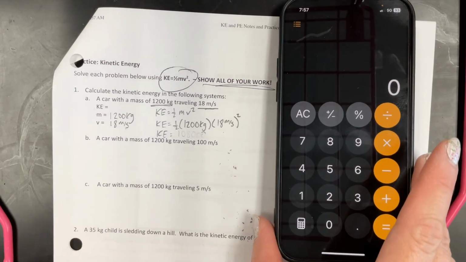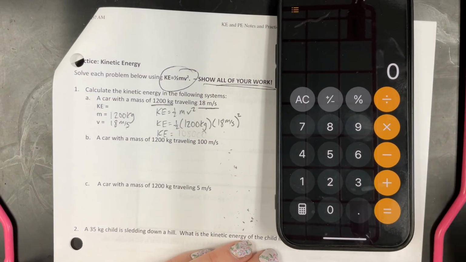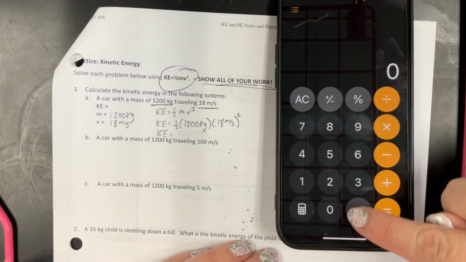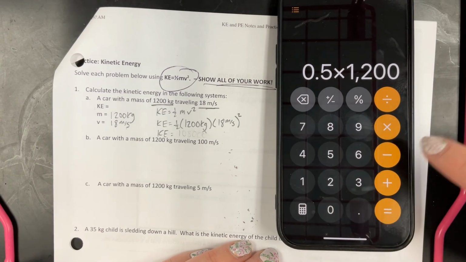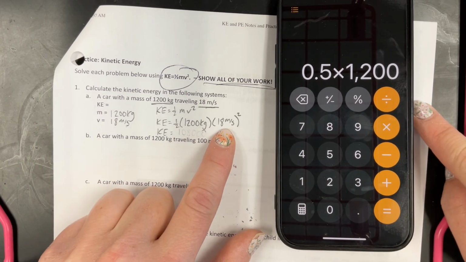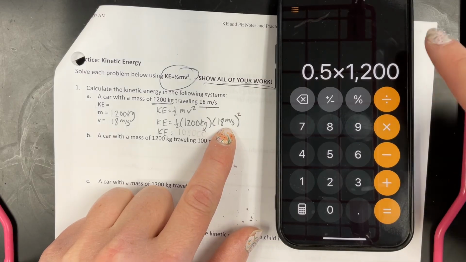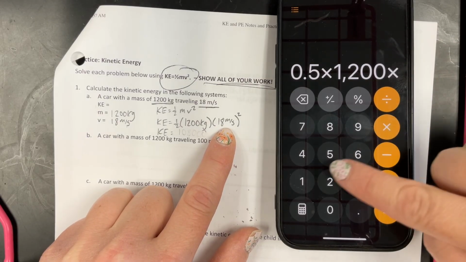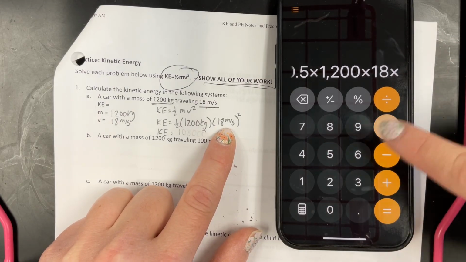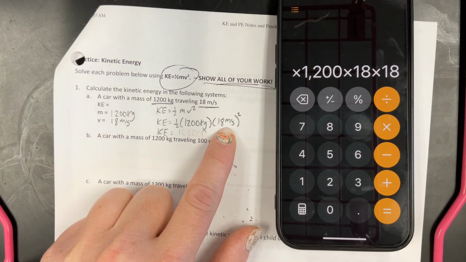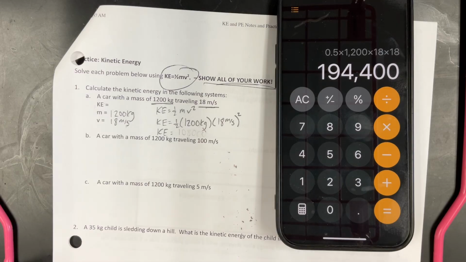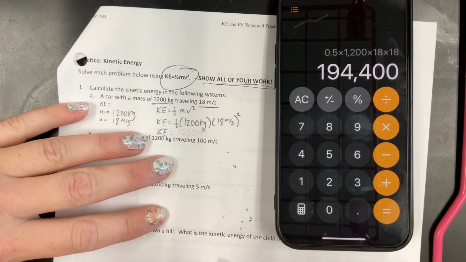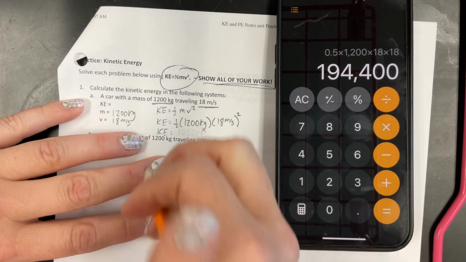Okay, so if I type that in, I'm going to do 1/2, which is the same as 0.5, times 1,200. And then since the 18 is squared, I'm going to multiply by it twice on this calculator because it's hard to type that in. Times 18 times 18. You can flip your calculator sideways and have it have the squared button. Yeah, okay. I forgot the extra 18. So 194,400.